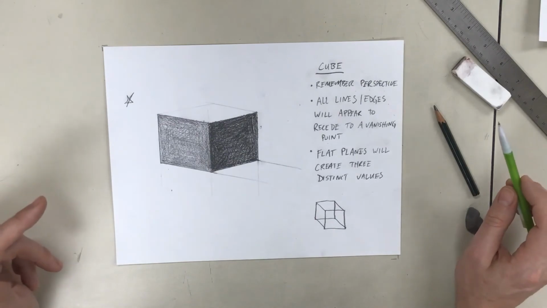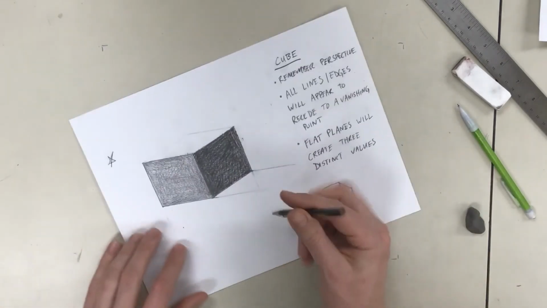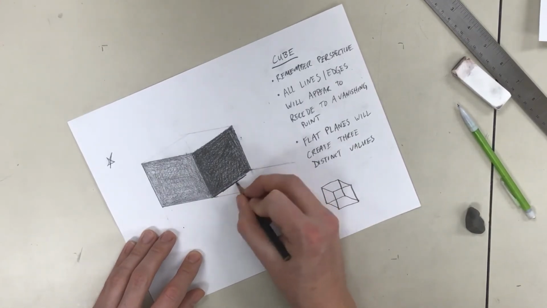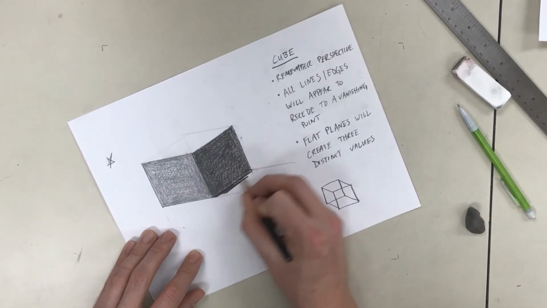Now, the shadow is going to be darkest where it's next to the cube, obviously, because that's the spot that receives almost no light. So if there is a spot that's 100%, it would be immediately next to the cube right here.